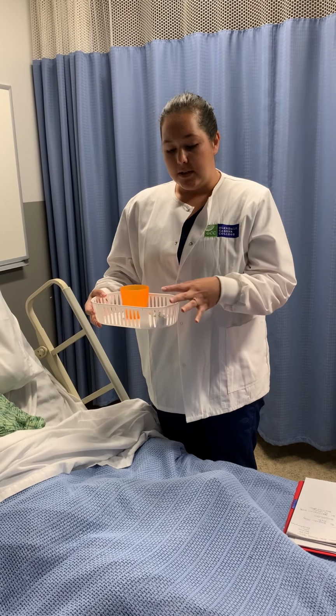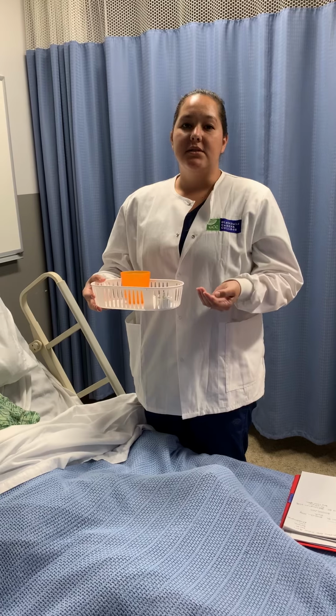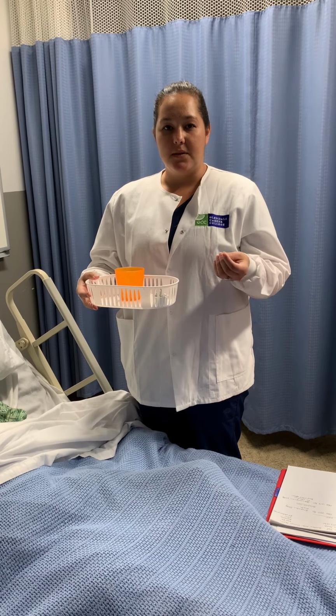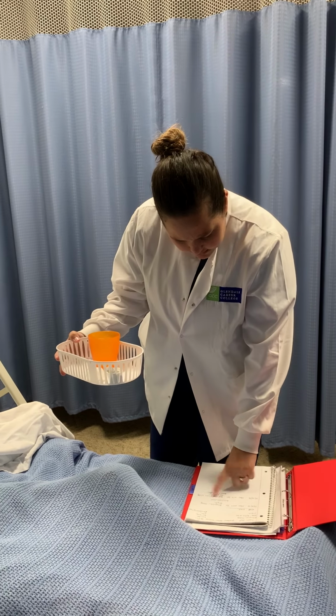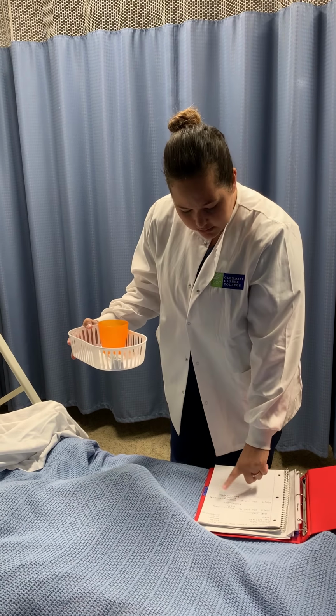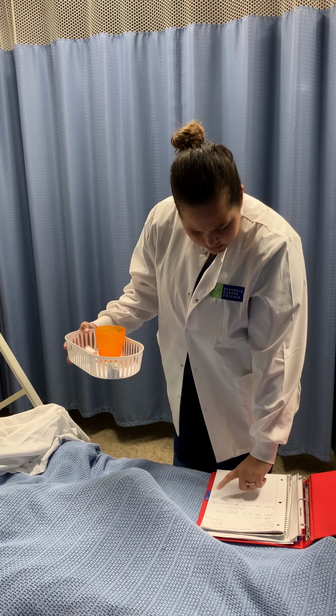You also want to give the medications within 30 minutes of the time that was specified in the order. So for instance, the amoxicillin, you can give it 30 minutes prior or after, 6 o'clock, 2 o'clock, or 11 o'clock.